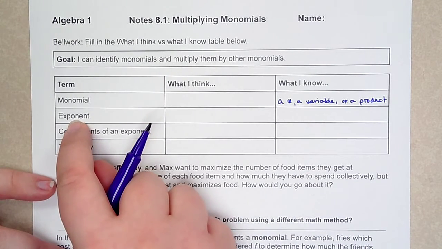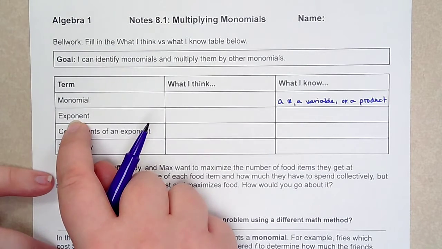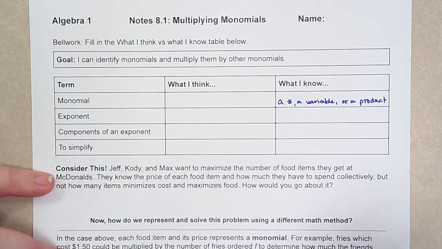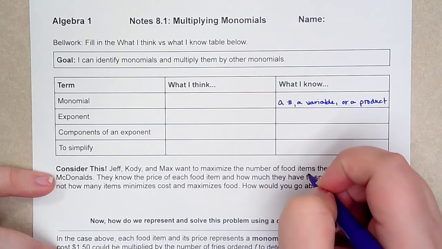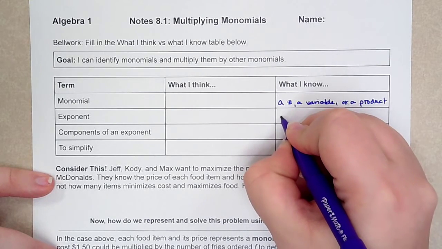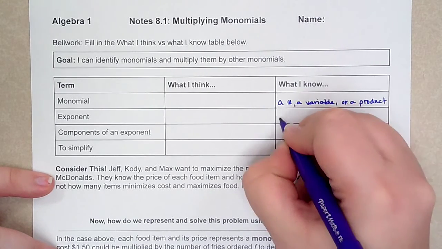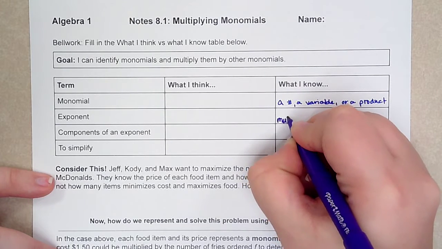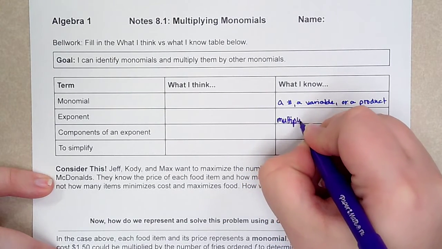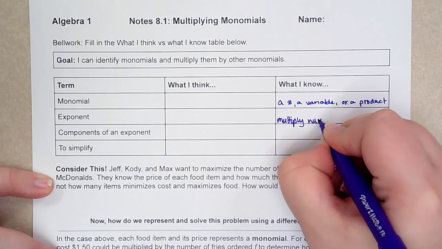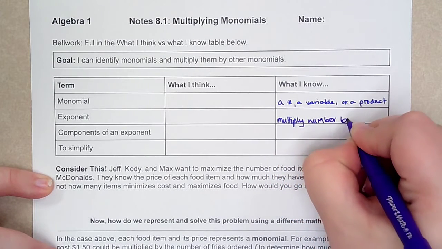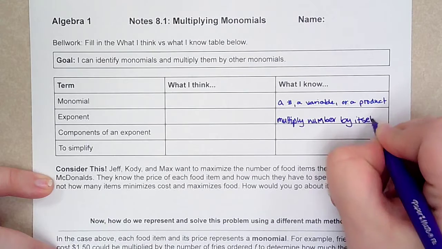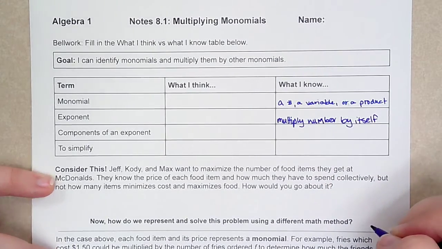An exponent is obviously the number that we're going to raise our base to. I guess you could put the example here of multiply a number by itself that many times. That's what an exponent tells us.